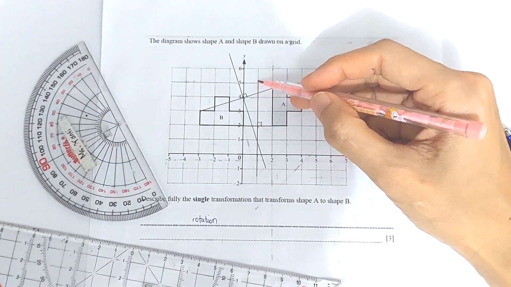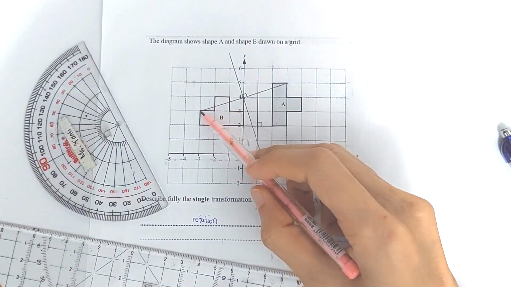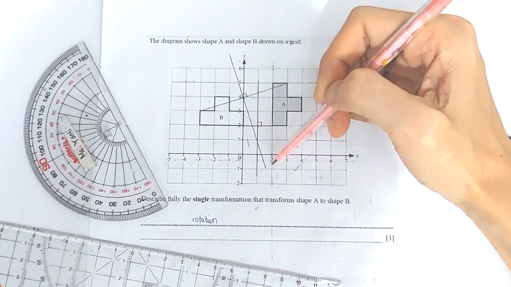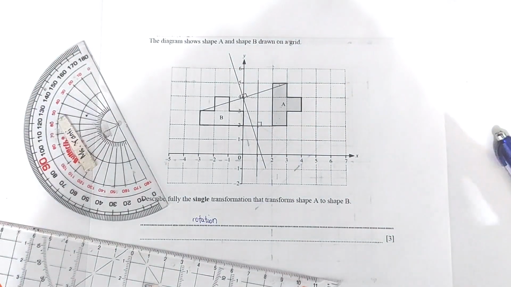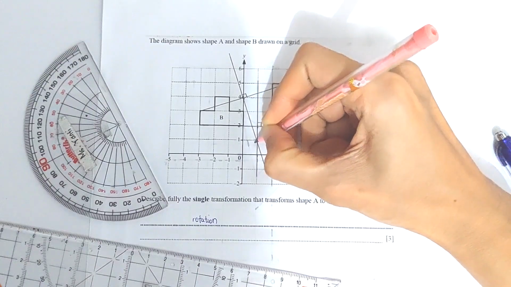The perpendicular line of that connecting line will be this. The second connecting line is this, and the perpendicular line will be this one. Now, the intersection of the perpendicular lines becomes the center of the rotation. It will be here.